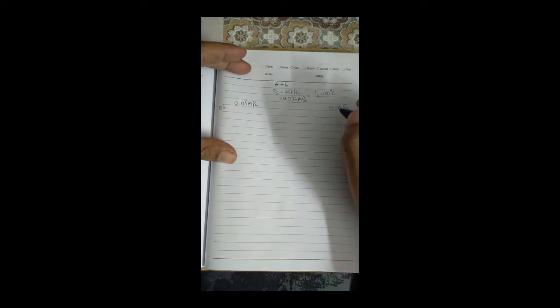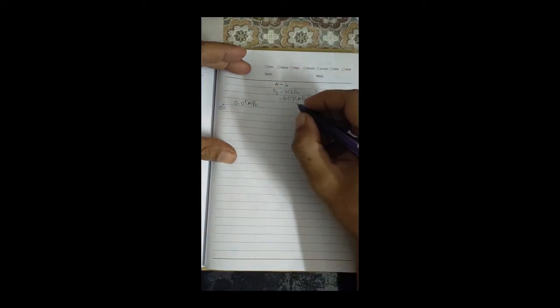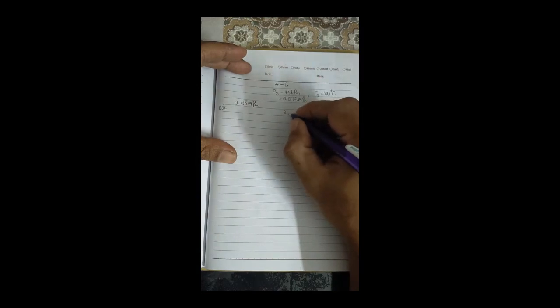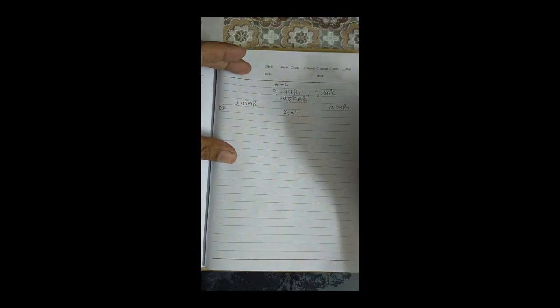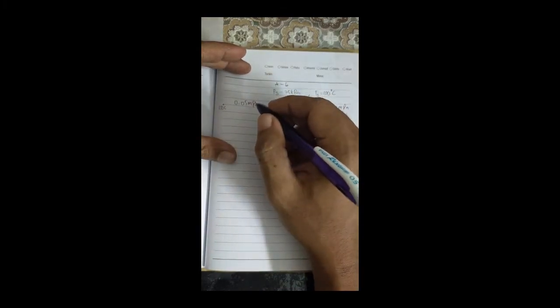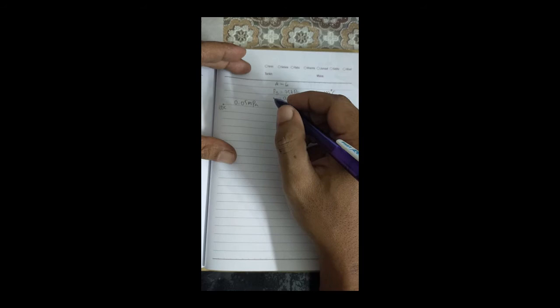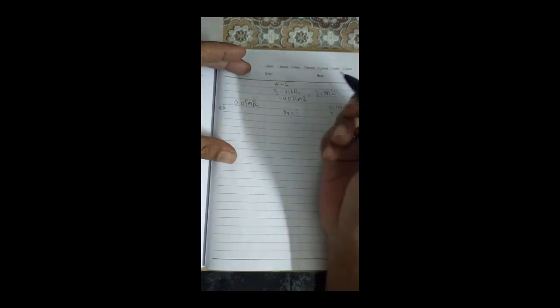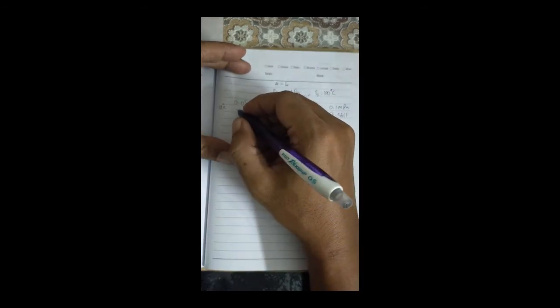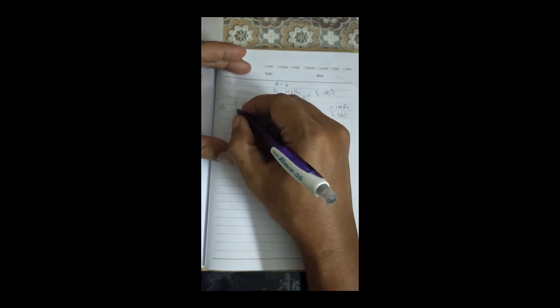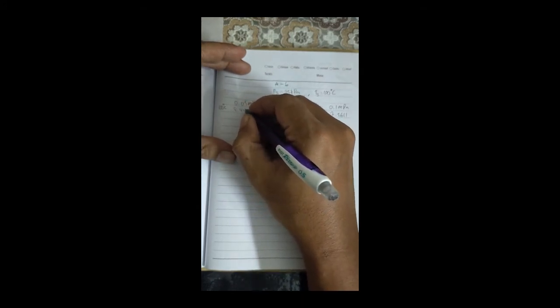Firstly we want to know S3. At 0.1 MPa, S3 is 7.3611. At 0.05 MPa, the entropy S3 is 8.4489.